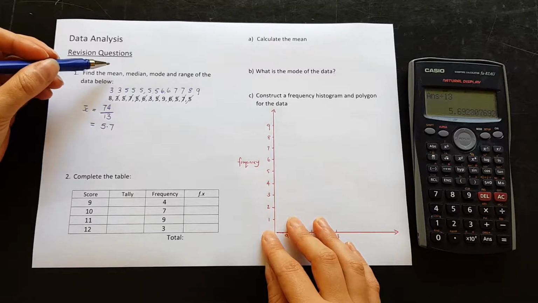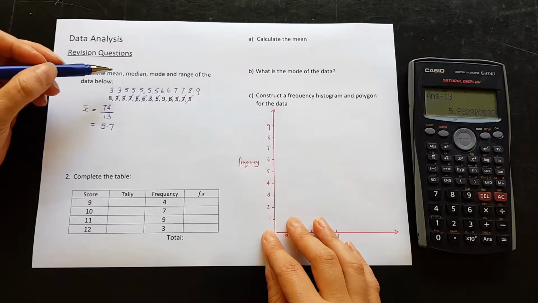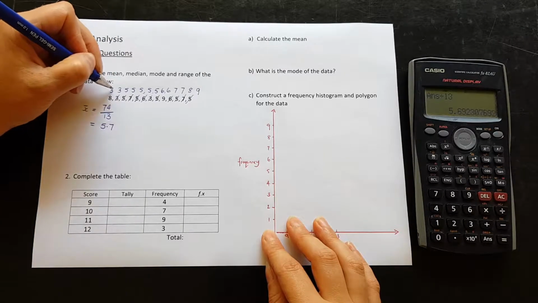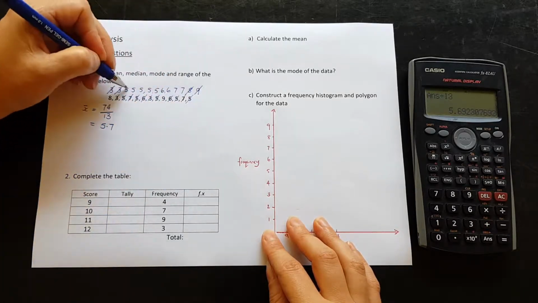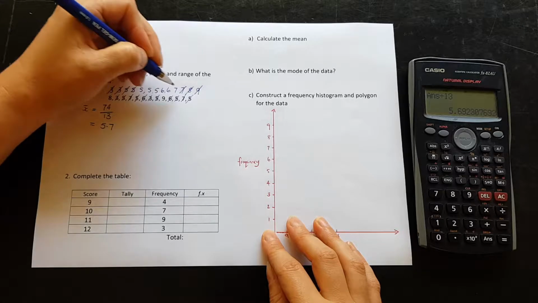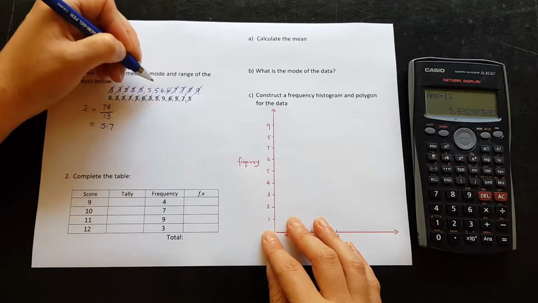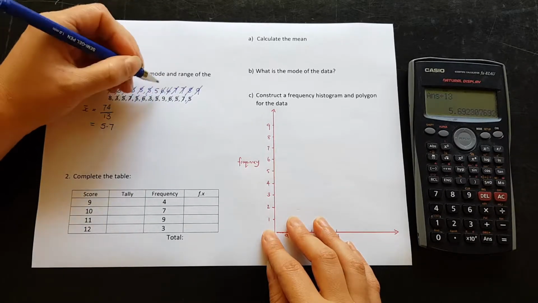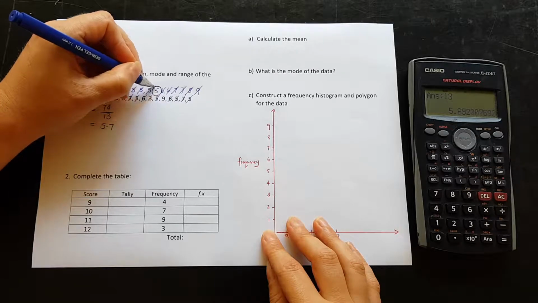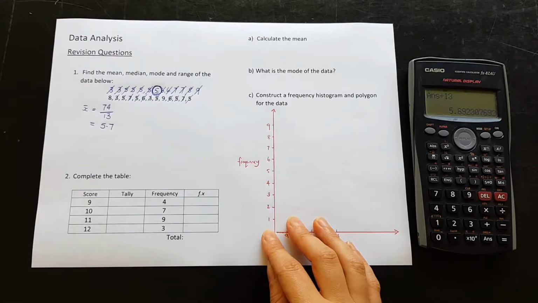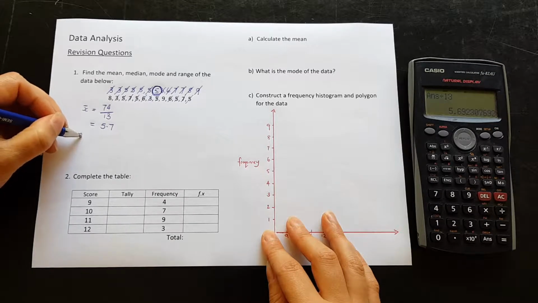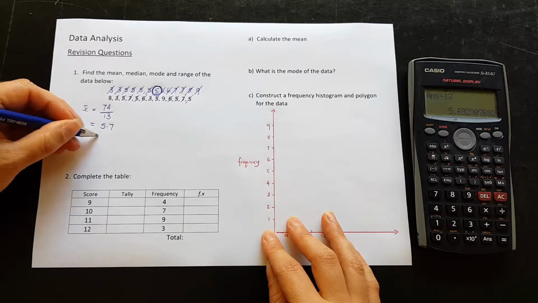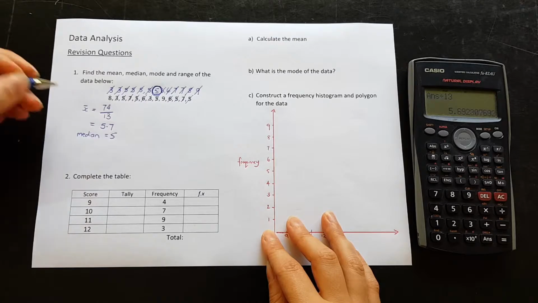So now to do the median, we can do our crossing out from beginning and end. So I could do 3 with the 9, 3 and the 8, beginning, end, beginning, end, beginning, end, until, for this question, I'm left with one number in the middle. So that number is going to be my median. Median is equal to 5.